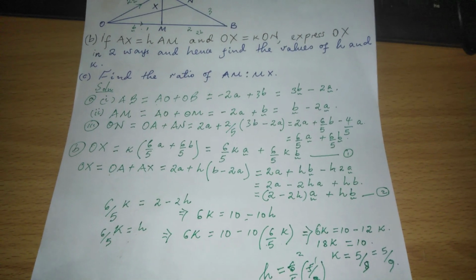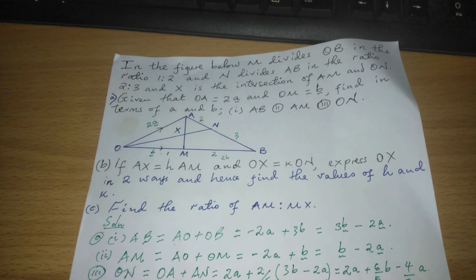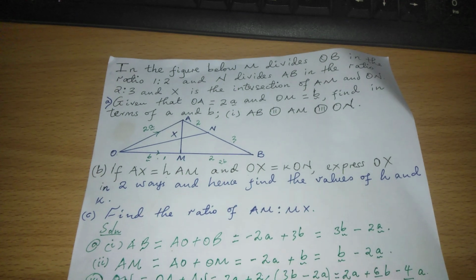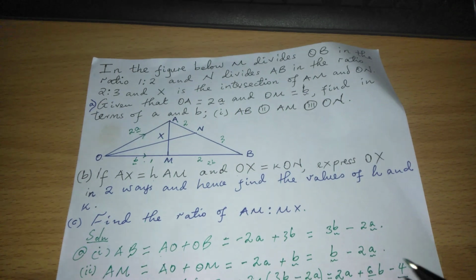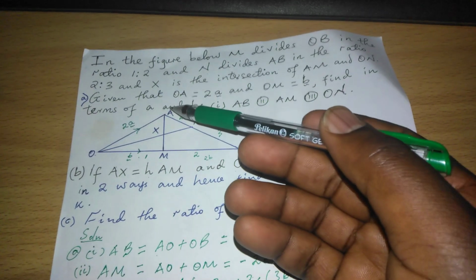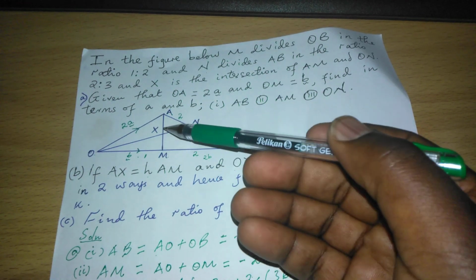Now we have K and H, and that is part B solved. We can get into part C, which says find the ratio of AM is to MX.